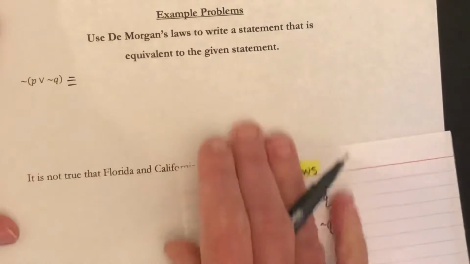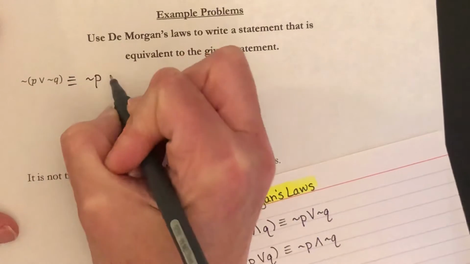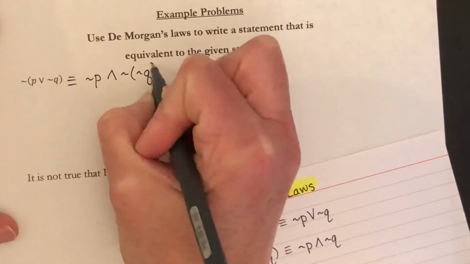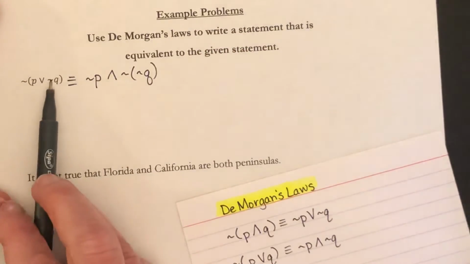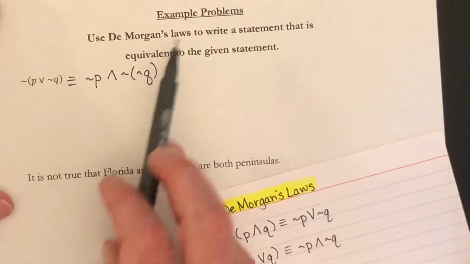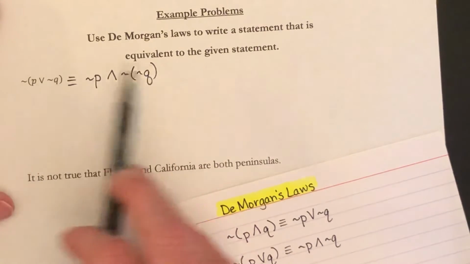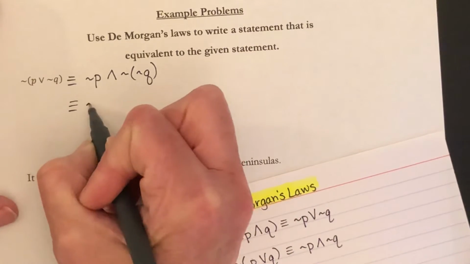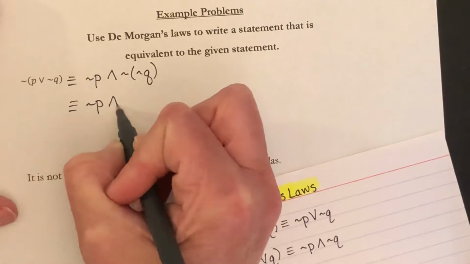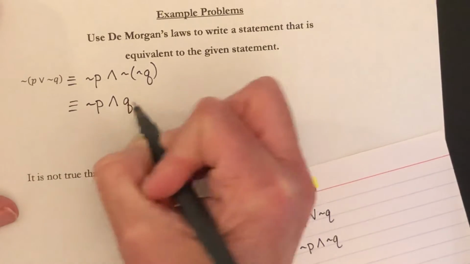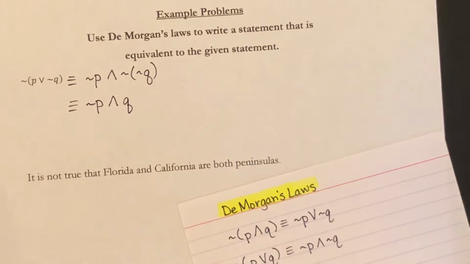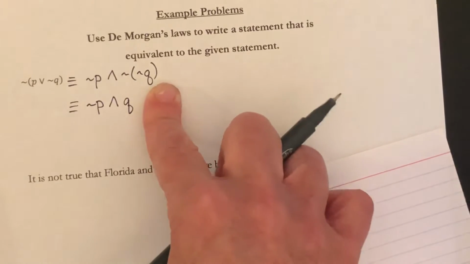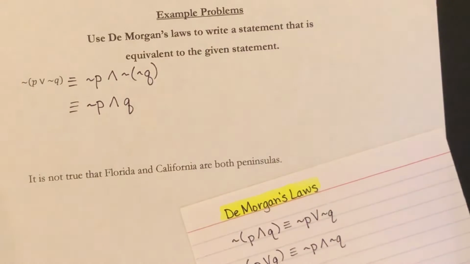So this is equivalent to not P and not Q. Because this not was already there, and when we use De Morgan's laws we put a not on each one, we know that a double negation just cancels out. So this is not P and Q. You don't have to write out this step if you see it, and by the end of all of this you probably will, but that is technically what is going on.